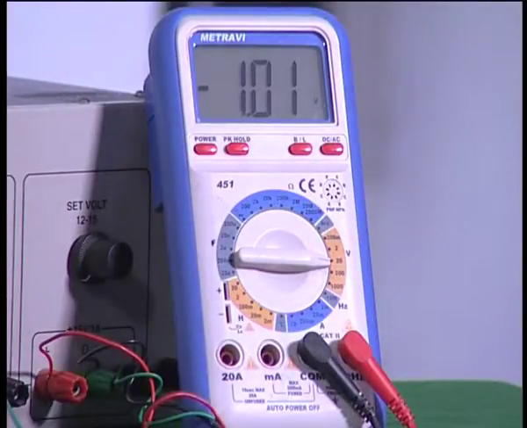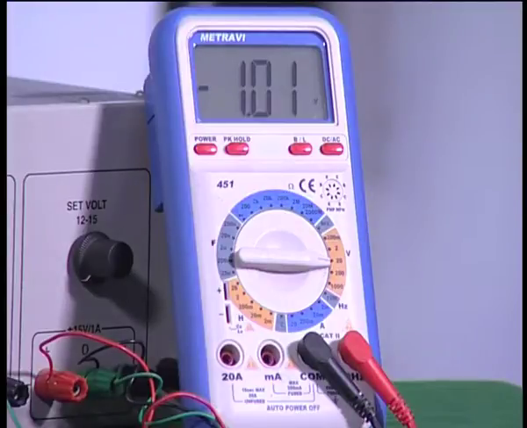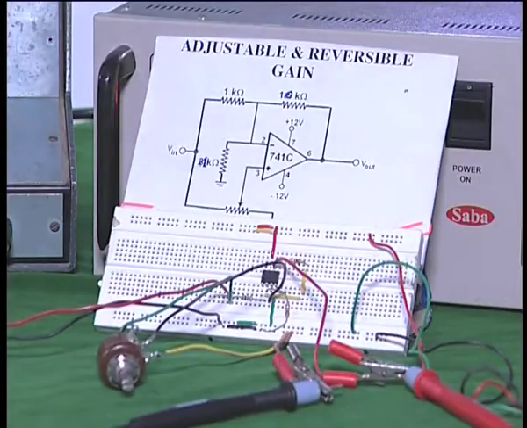Minus 1.01 divided by the input voltage, which is 0.1, gives me the gain, and therefore the gain is minus 10. So, you can see all that I have done is vary the potentiometer from the minimum value to the maximum value, and the gain goes from minus 10 to plus 10 as I vary this.